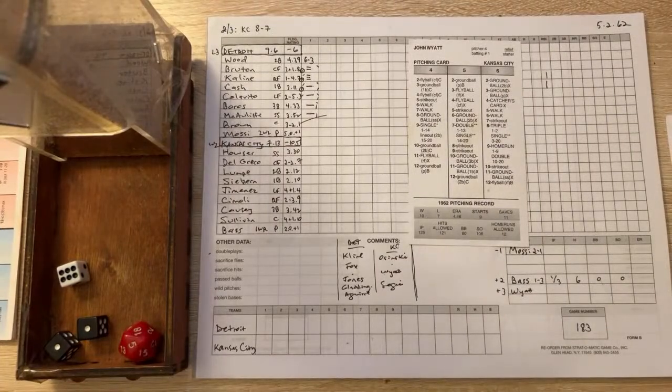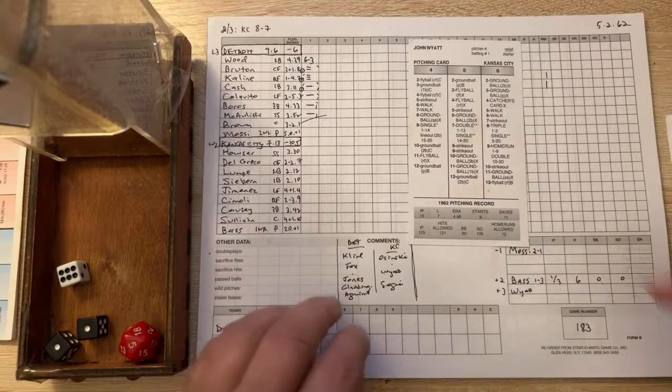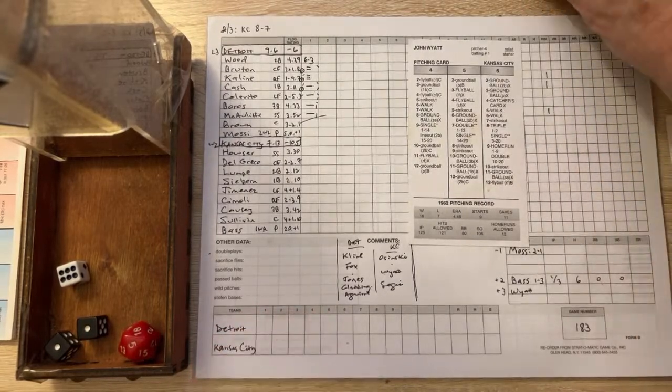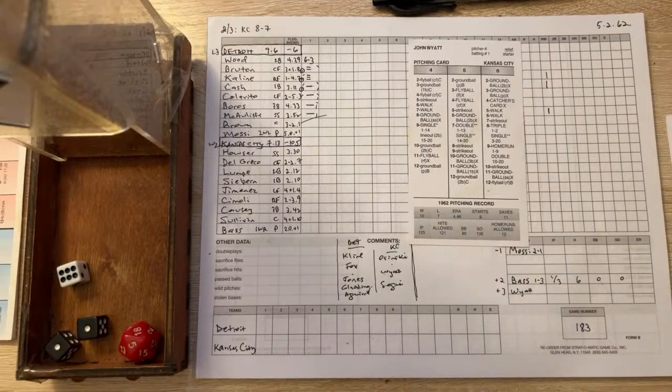A tough situation here for John Wyatt. Bases loaded, one out. And Dick Brown coming up. John Wyatt is ready now.